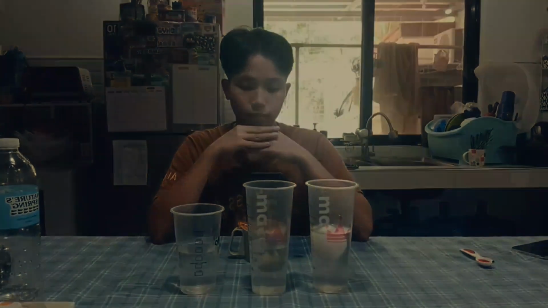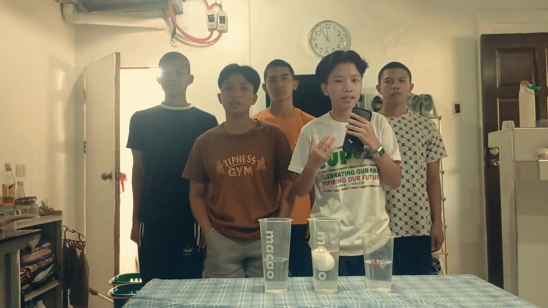This experiment demonstrates the importance of the scientific method in helping us answer questions and understand the world around us through observation, testing, and evidence-based conclusions. Science is not only found in laboratories, it is present in our everyday lives. Through the scientific method, we can better understand natural phenomena, solve problems, and make informed decisions.